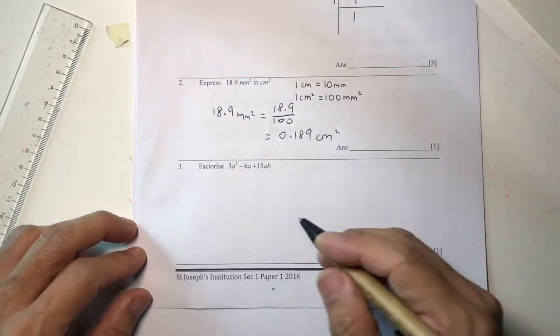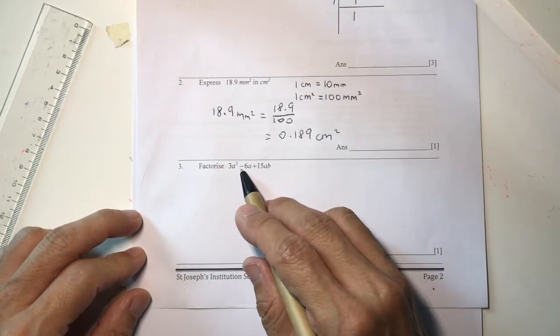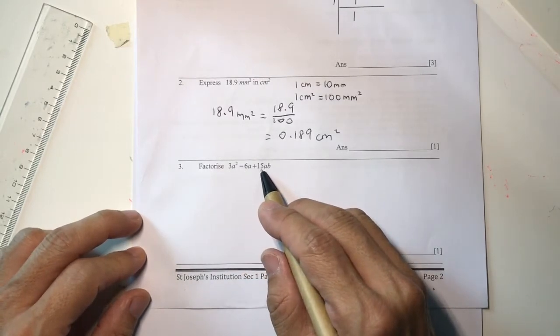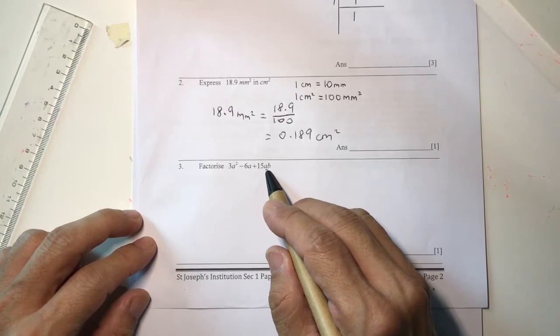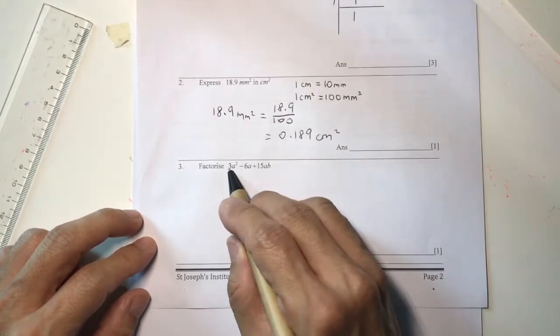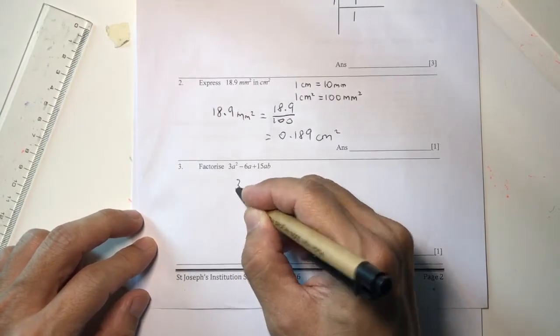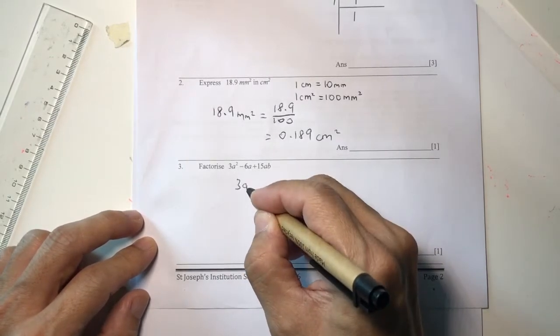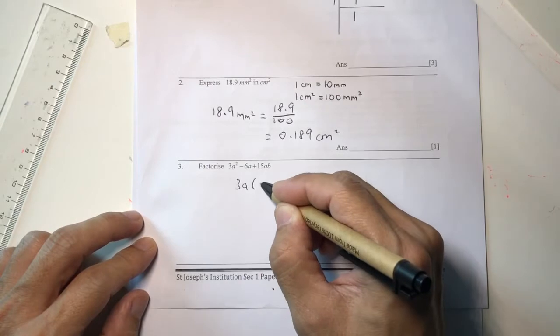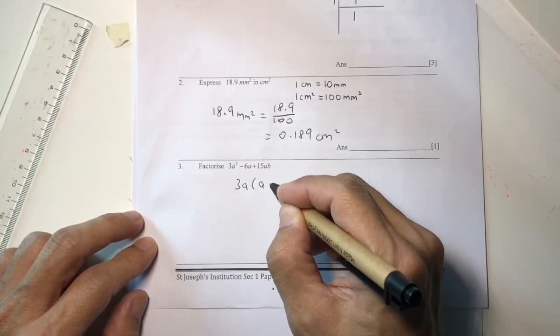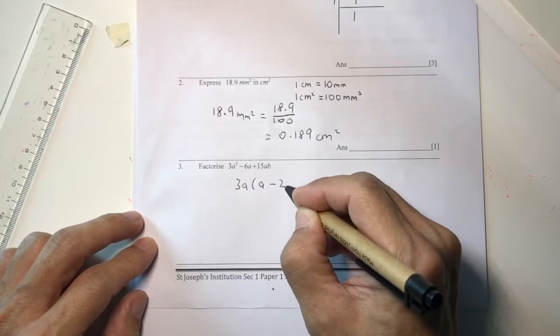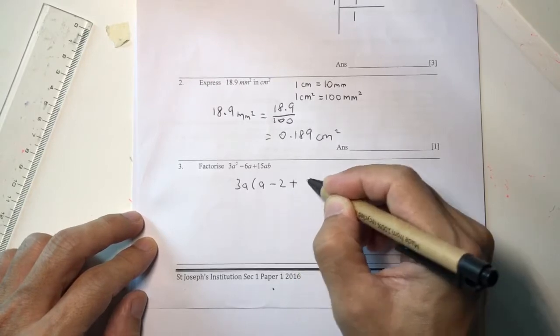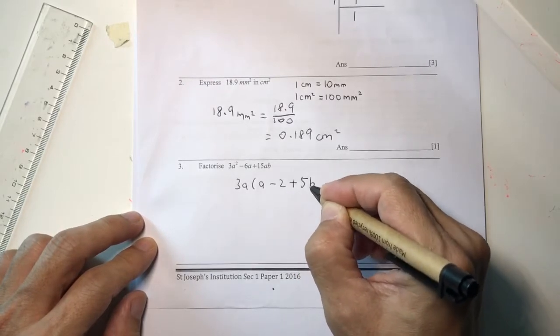Next, we need to factorize 3a square minus 6a plus 15ab. 3 is common, so we take out 3. a is also common, take out a. So what is left is a minus 2 plus 5b.